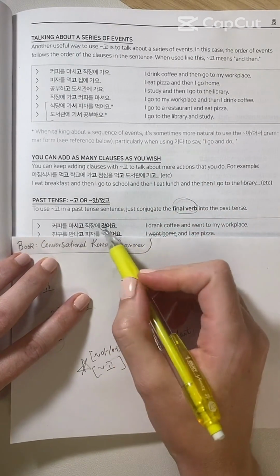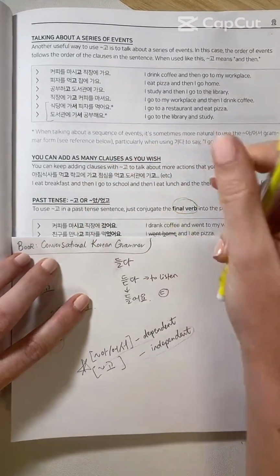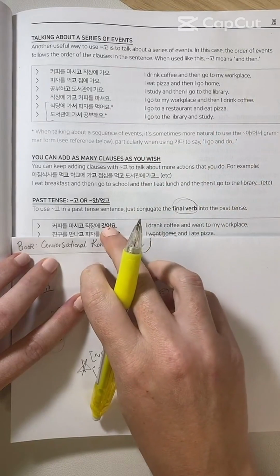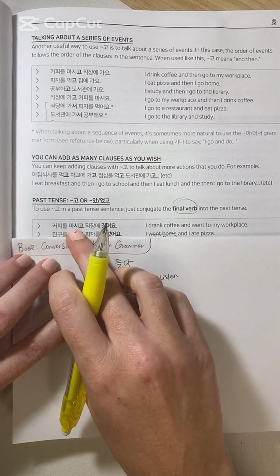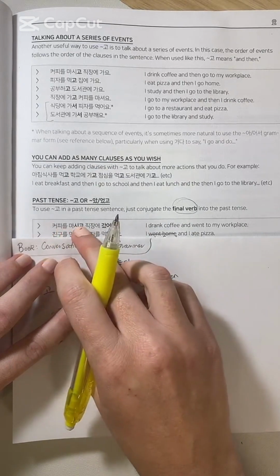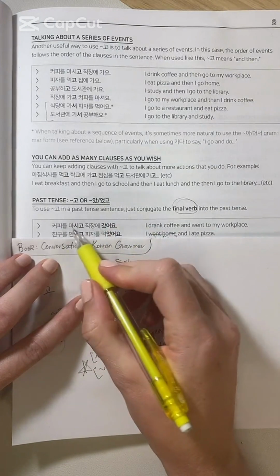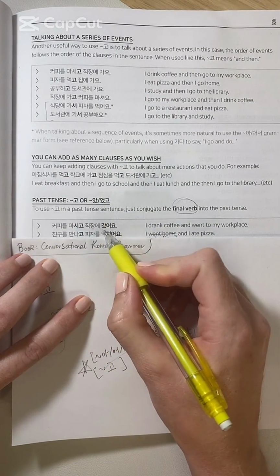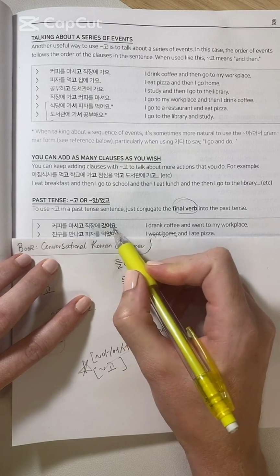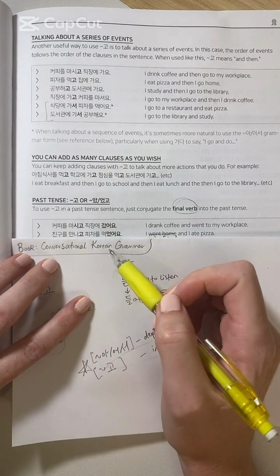So, the final verb conjugation at the end of the sentence controls the tense of the entire sentence. So even though it might look like it says, I drink coffee and go to work, it really means I drank coffee and went to work, because this final verb in the past tense controls the tense of the entire sentence.